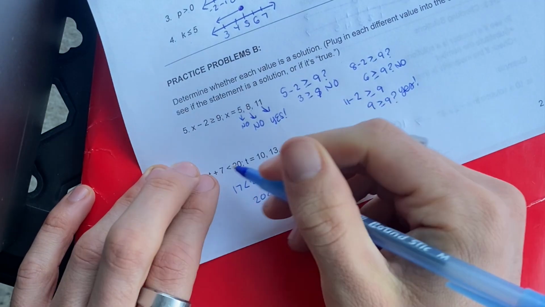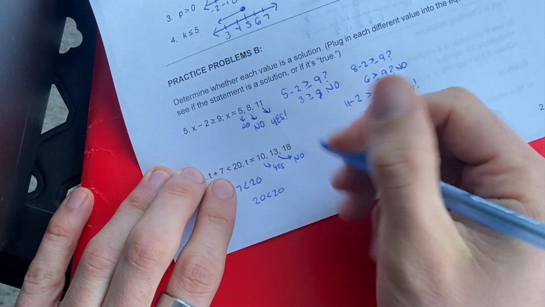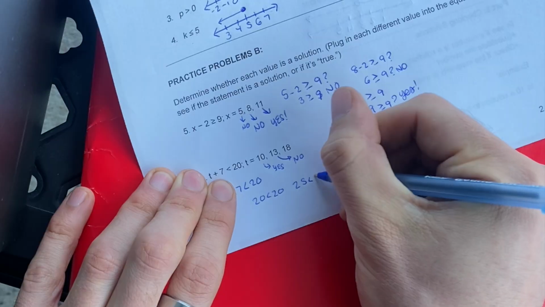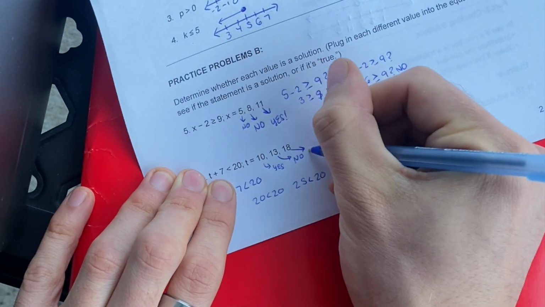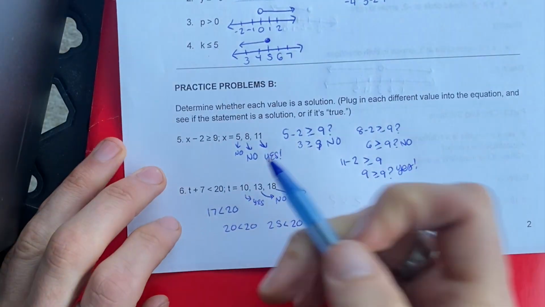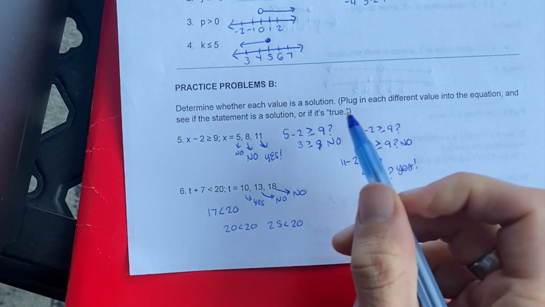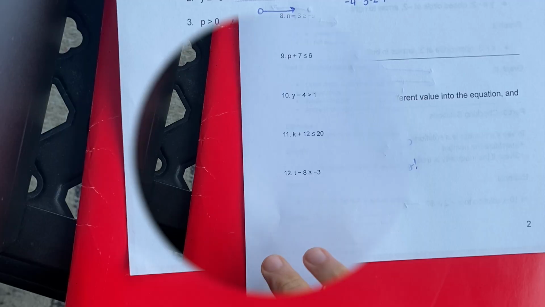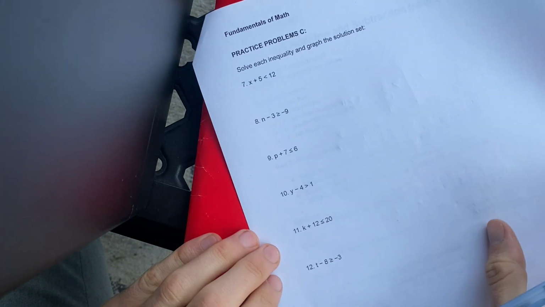How about 18? 18 plus 7 is 25. Is 25 less than 20? No, it is not. So this is just doing substitution. You just plug it in and see, is it true? Does it work? Okay, last page, more practice problems.